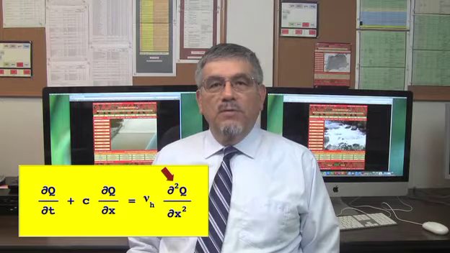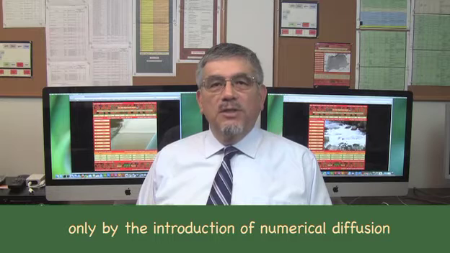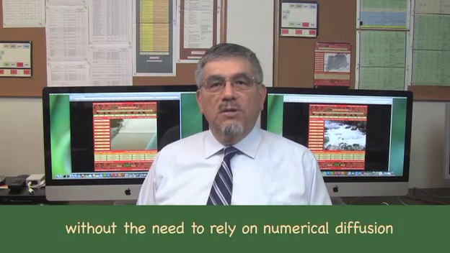Note that the diffusion wave equation is of second order. Therefore, it can describe physical diffusion, unlike the kinematic wave equation, which cannot. We conclude that the kinematic wave can describe diffusion only by the introduction of numerical diffusion, while the diffusion wave can describe diffusion on its own without the need to rely on numerical diffusion. In practice, the diffusion wave equation is solved numerically using the Muskingum-Cunge method.